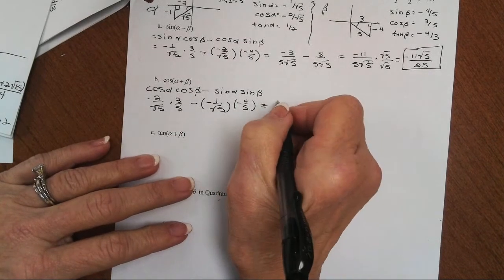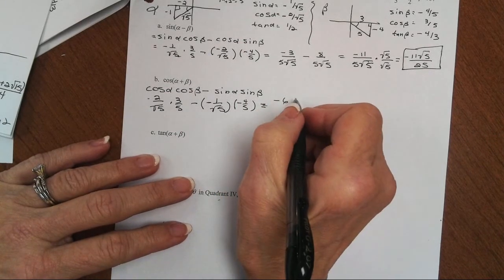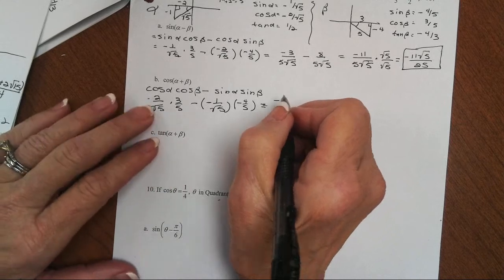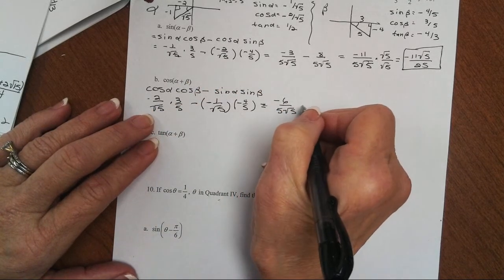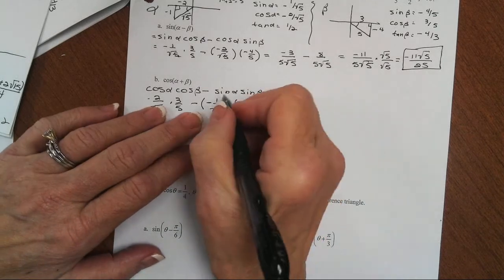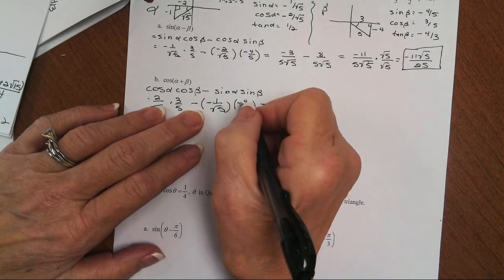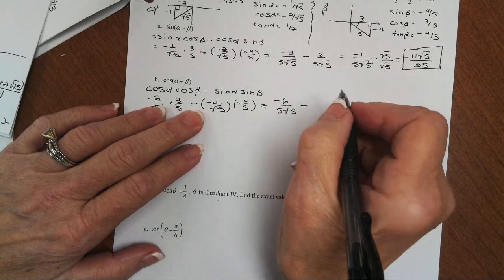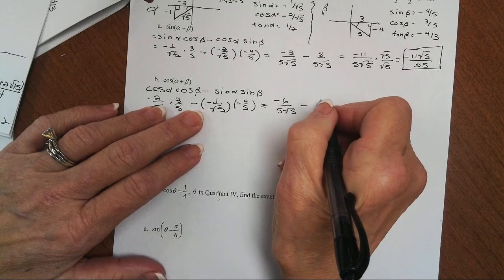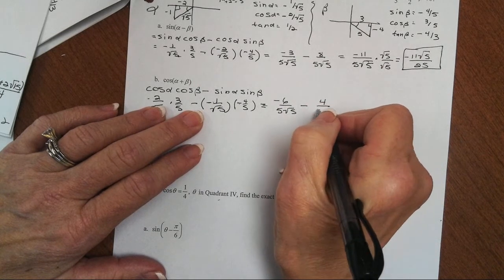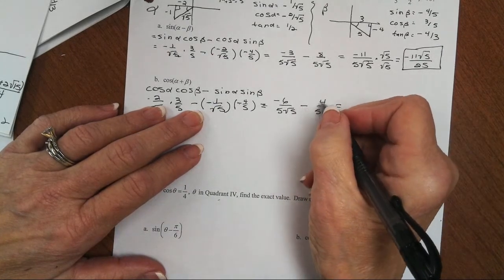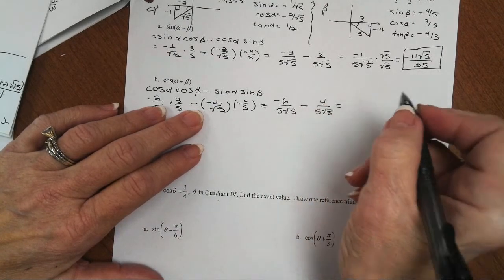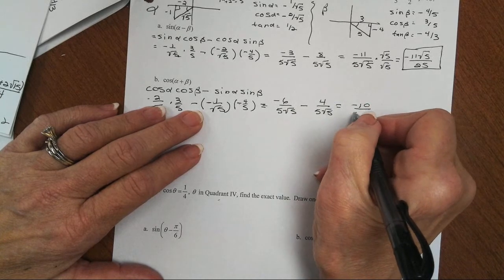We simplify that again. So that's negative 2 times 3, so negative 6 over 5 square roots of 5, minus, and this is negative times negative, so that'll be plus, so it's actually minus here, 1 times 4 over 5 square roots of 5, which is negative 6 minus 4, that'll be negative 10 over 5 square roots of 5.